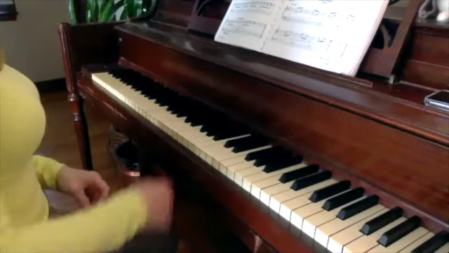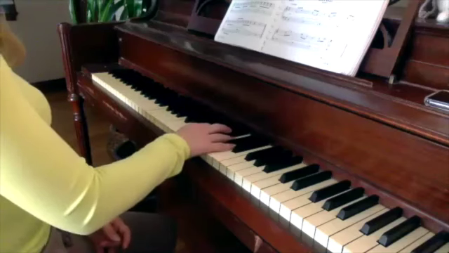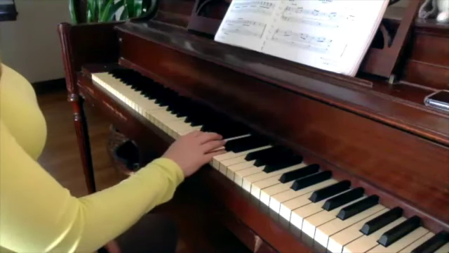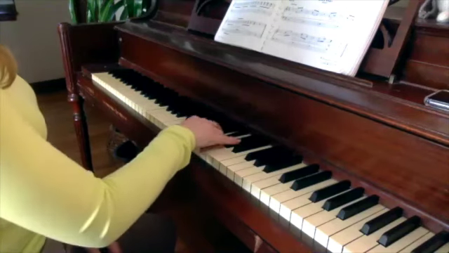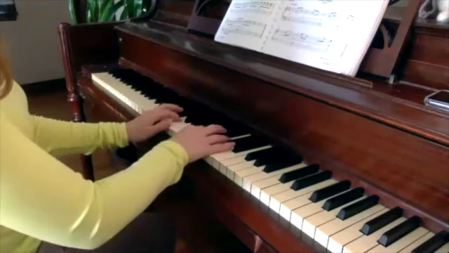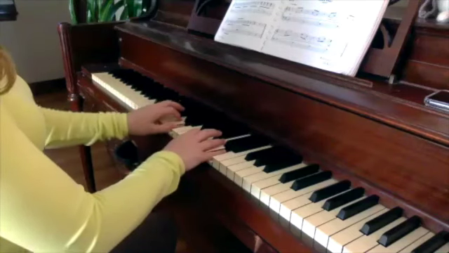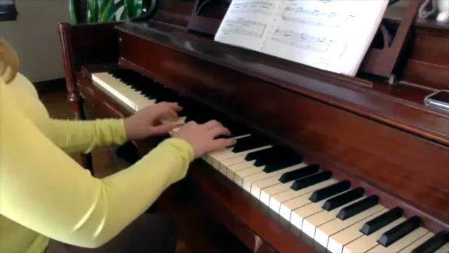Okay, and then here is the right hand alone. Same finger numbers. 1, 3, 5, 4, 3, 2, 4, 3, 2, 1, and both hands.